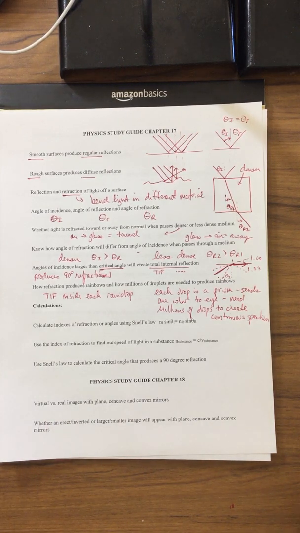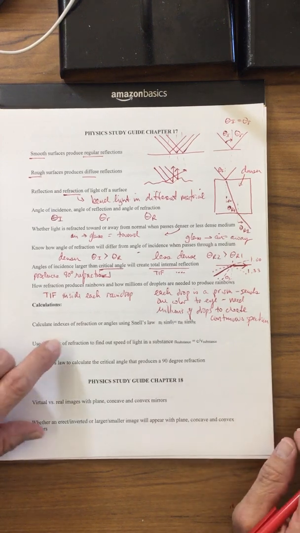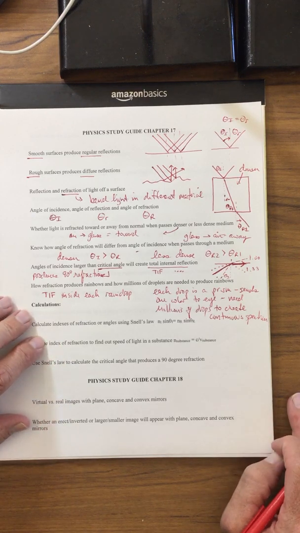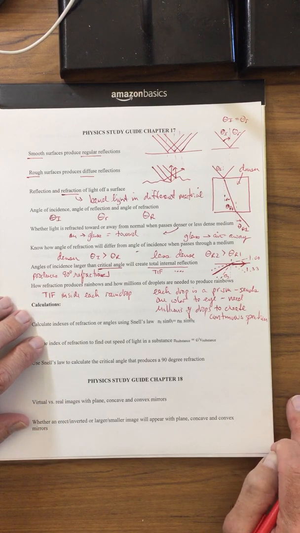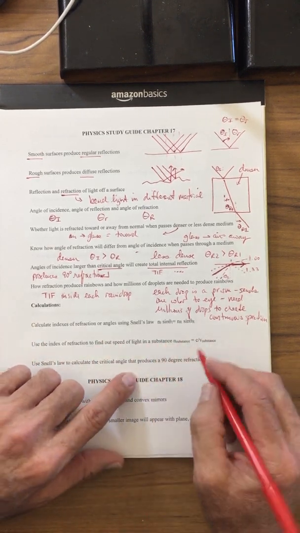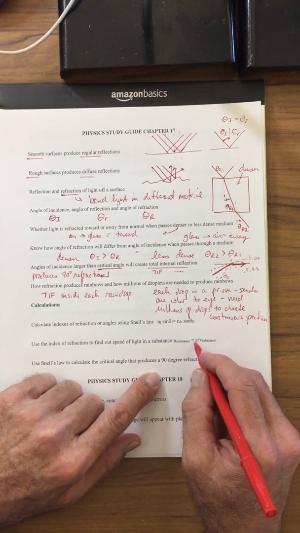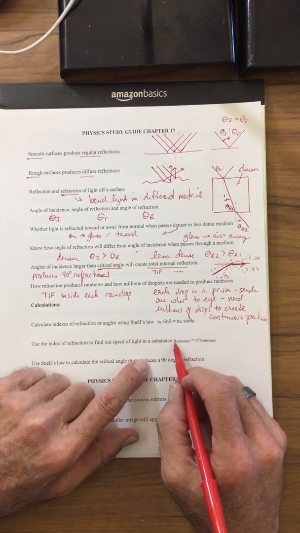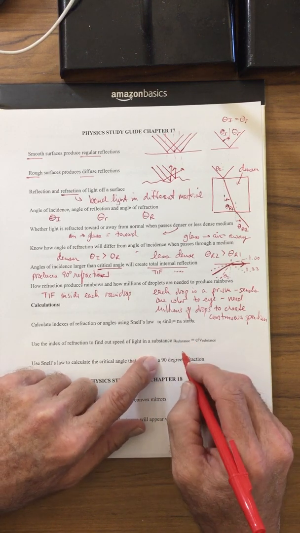Here are the calculations. Calculate the indices of refraction or angles using Snell's law. Okay, so let's see. Let's go to this right here. Use the index of refraction to find out the speed of light. Here's the formula for the speed of light. And of course, your velocity is always going to be less than the speed of light, because in a vacuum, this is going to be 1.0.